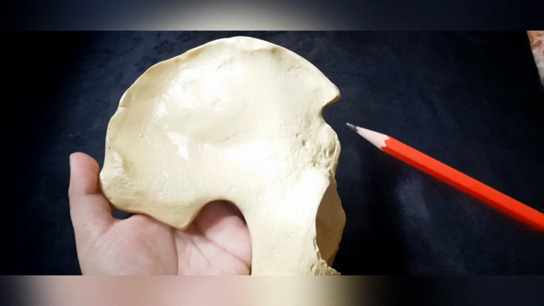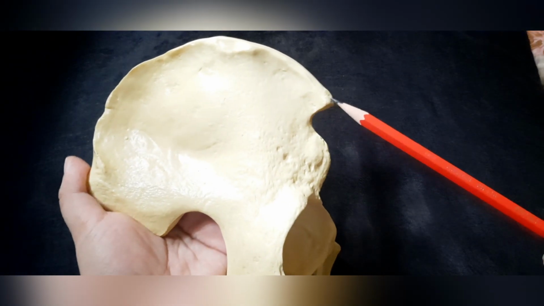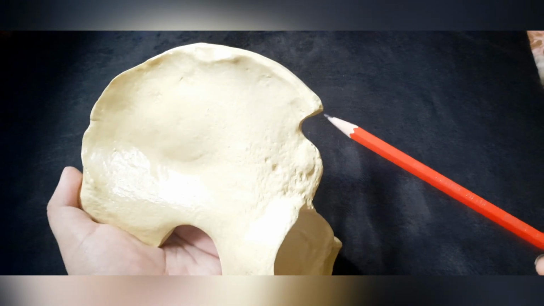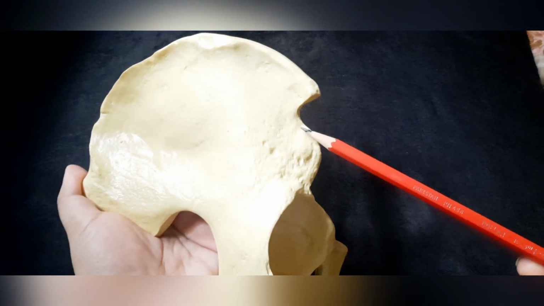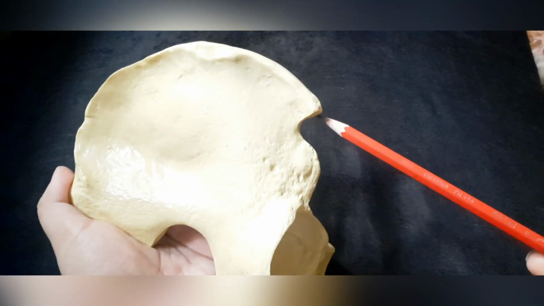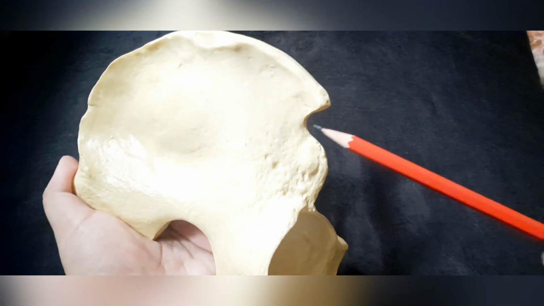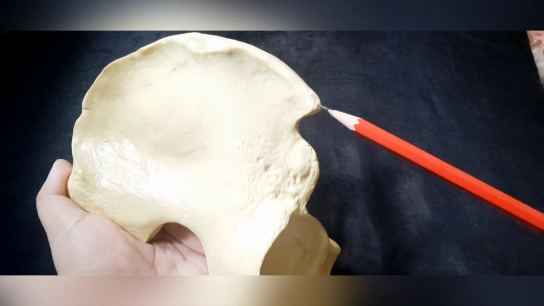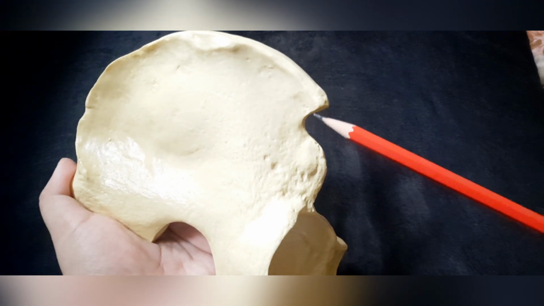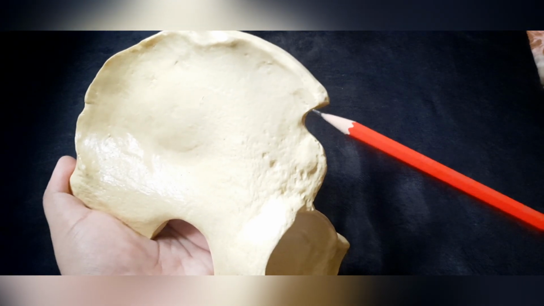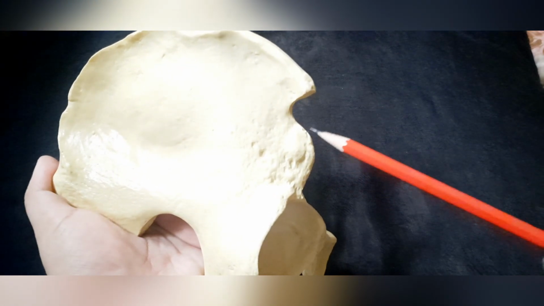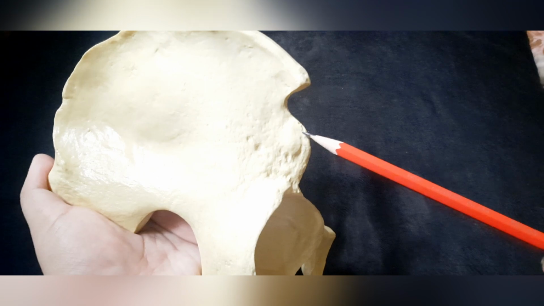Now discussing the borders, we can note that this is the anterior border, extending from the anterior superior iliac spine and coming down and attaching with the outer surface of the acetabulum. This anterior border has a notch just below the anterior superior iliac spine, and this is the area where the lateral cutaneous nerve of the thigh can pass. Below it we have another spinous process, known as the anterior inferior iliac spine.